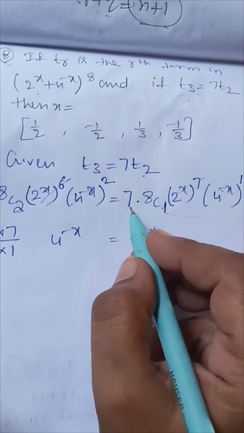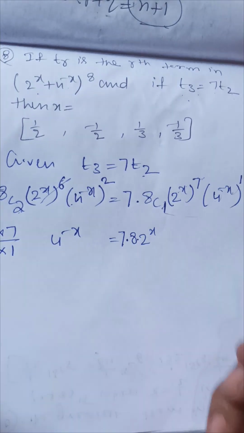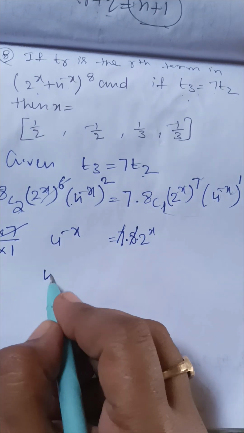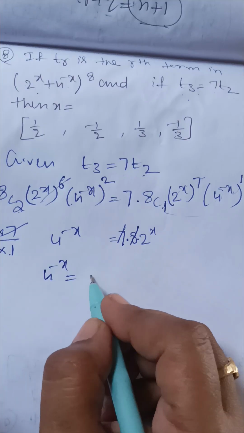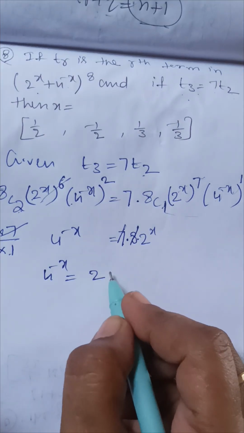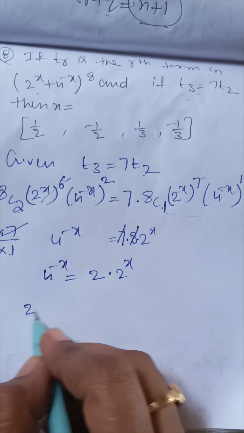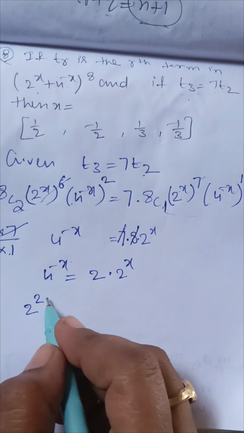On the right side, 7 into 8C1 is 8. So, 7 and 8 cancelled. So, 4^(-x) equals this, with the 2 going to the right side, so 2 into 2^x.